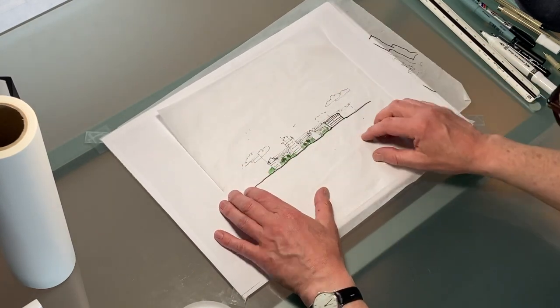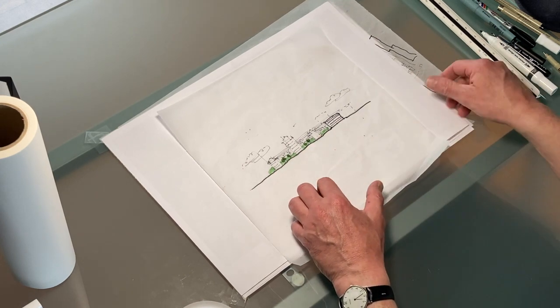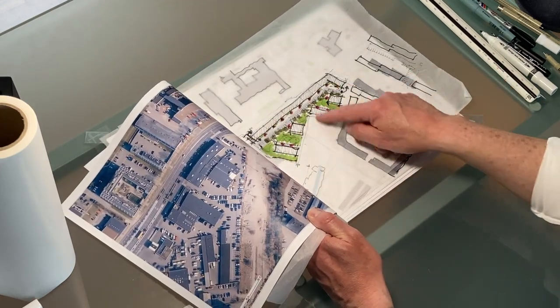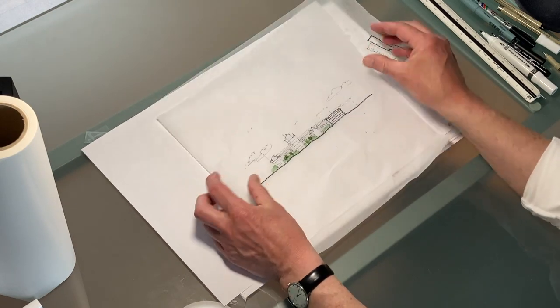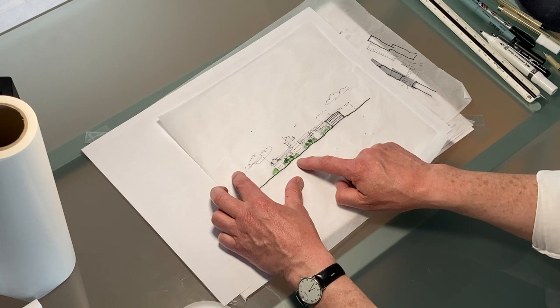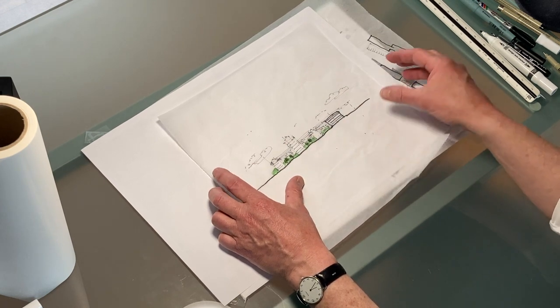And again, I cheated a bit, so I added in some trees and vegetation from the plan that I drew just before, just to have an idea of what the quality of these courtyard spaces would be like. The width relative to the height of the buildings and so on.